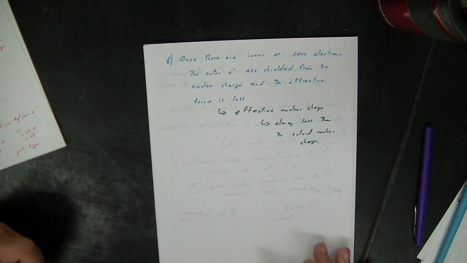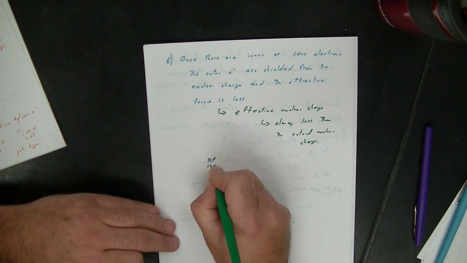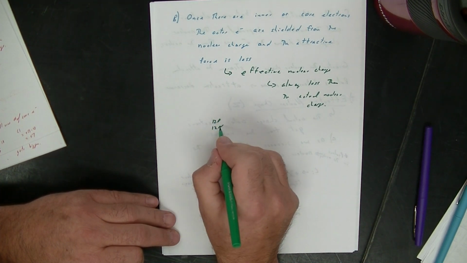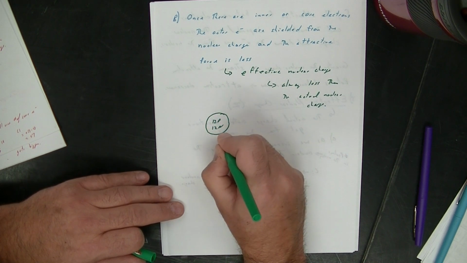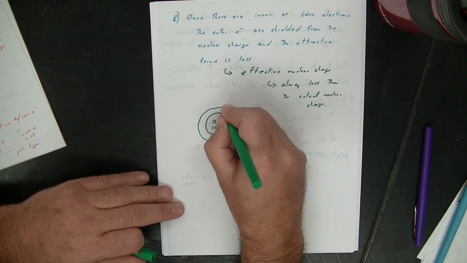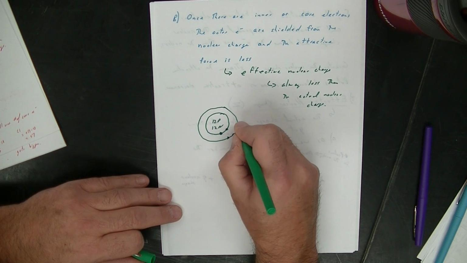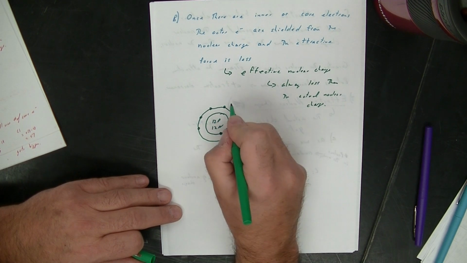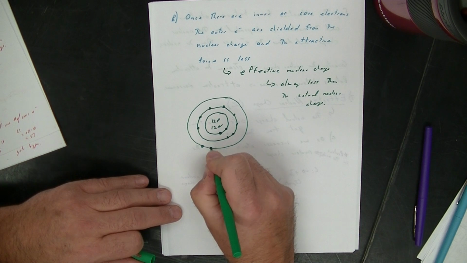So let's look at magnesium. Magnesium has 12 protons, 12 neutrons, so it's got a +12 actual nuclear charge. If we draw the dot diagram, or the Bohr model, we have 2 electrons in the first shell, 8 in the second, and then finally 2 out here in the third.